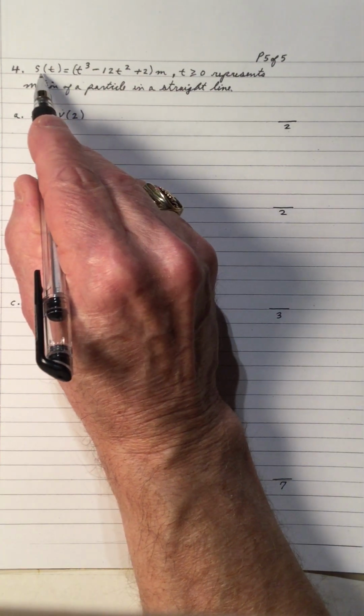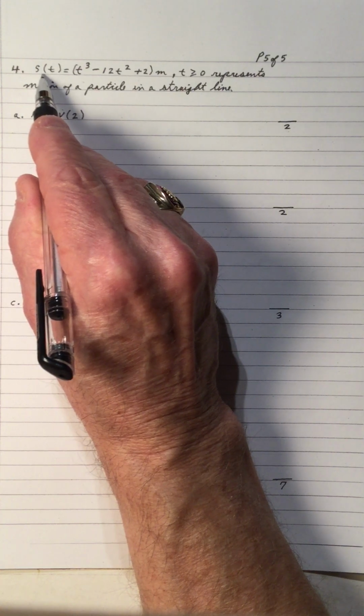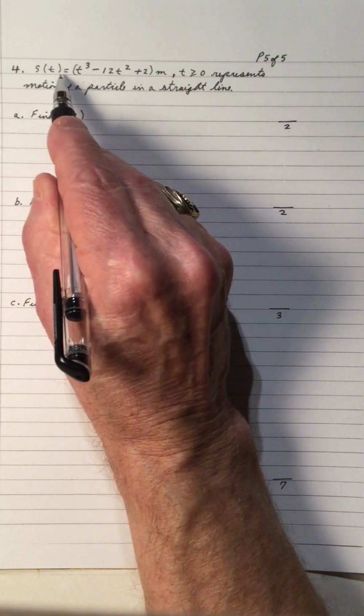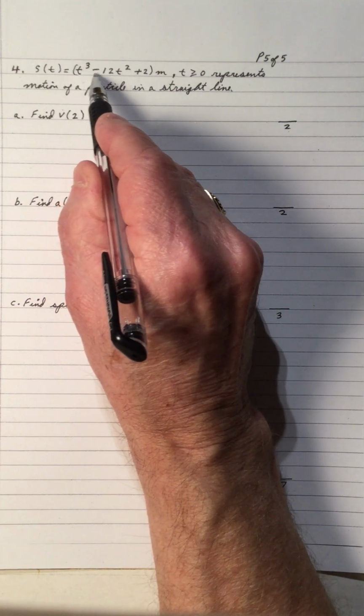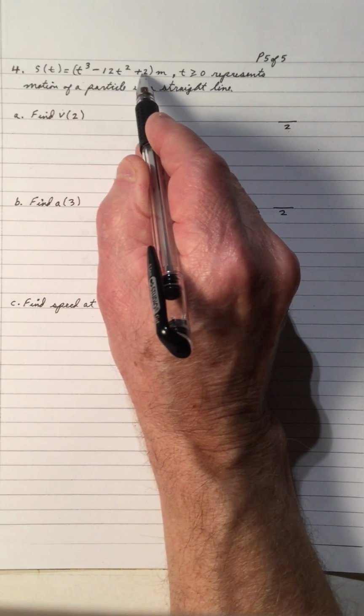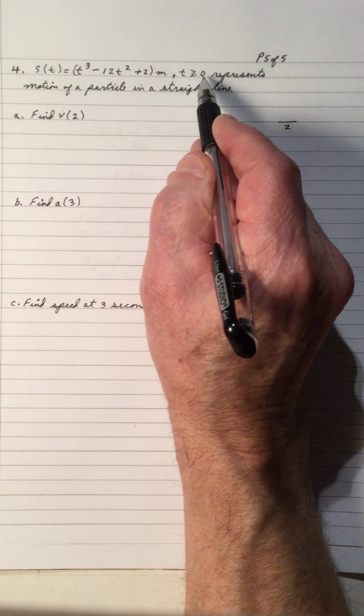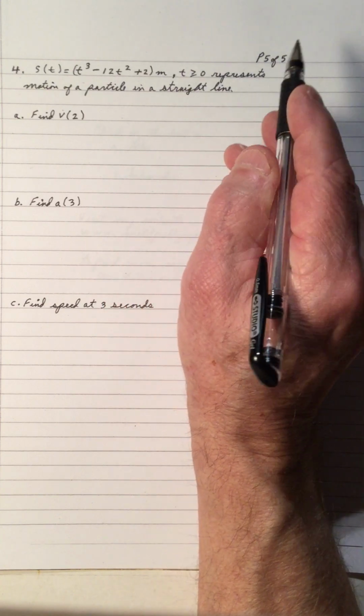Now we have again a position, s of t, a particle moving in a straight line, and it's t cubed minus 12t squared plus 2. And the position is in meters on a line when t is greater than or equal to 0.